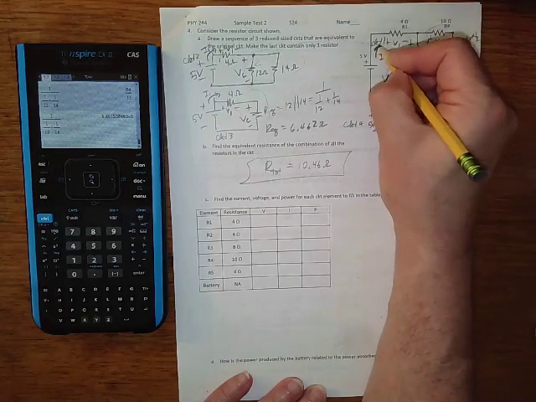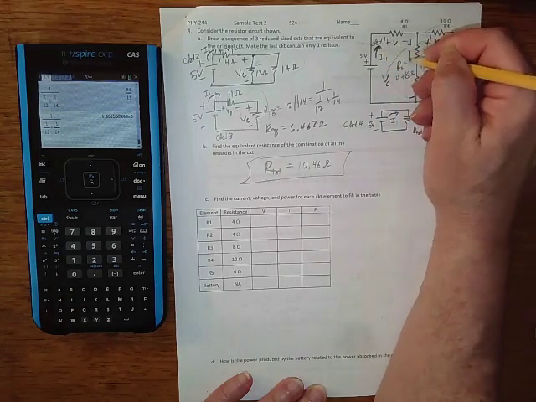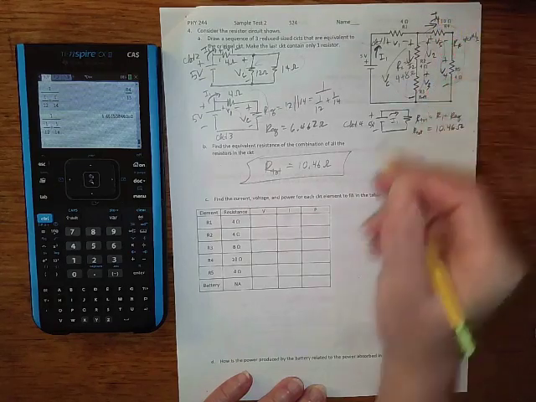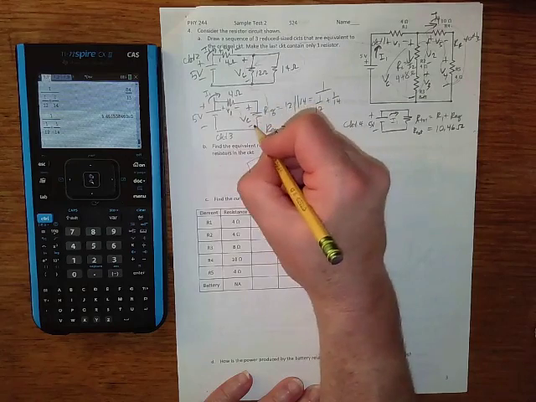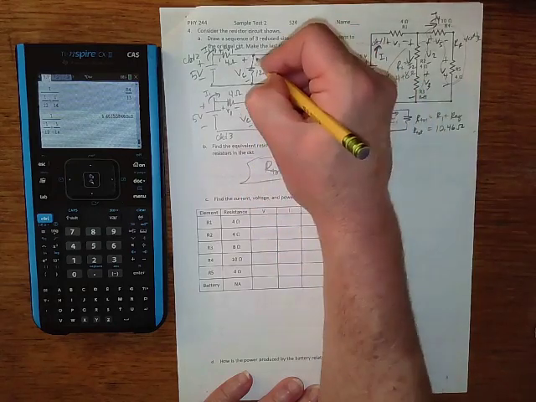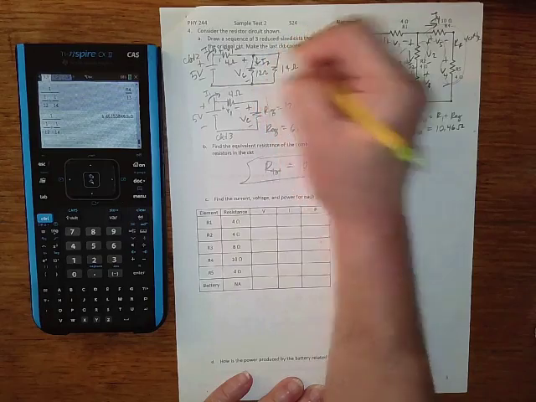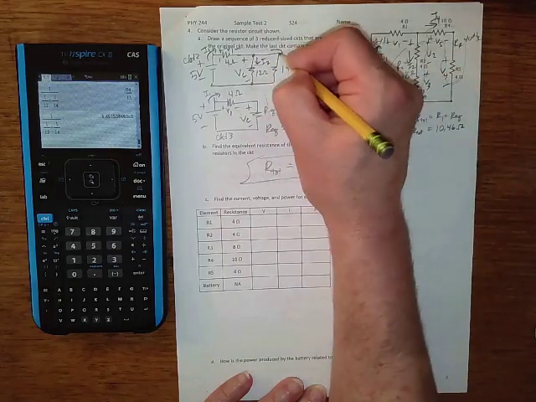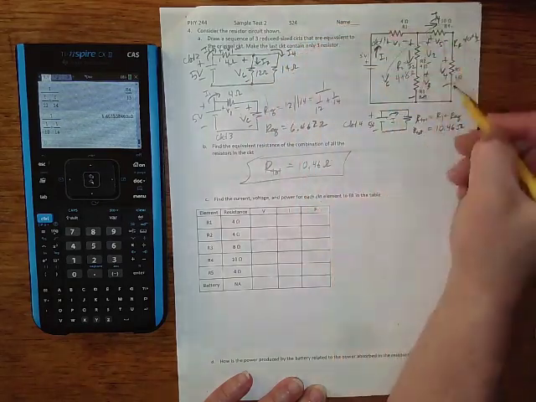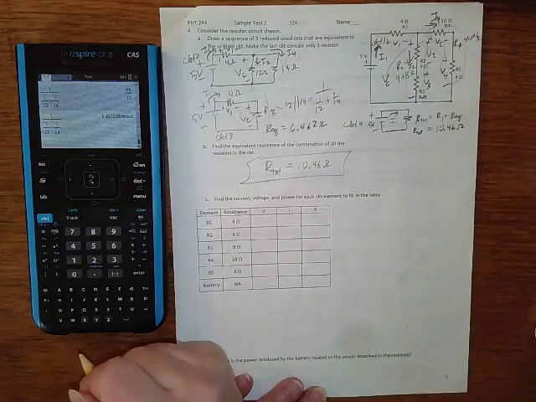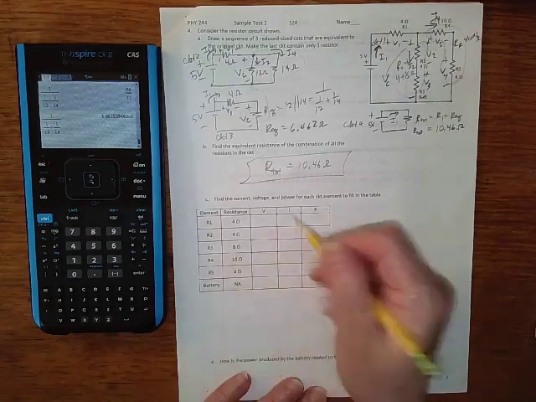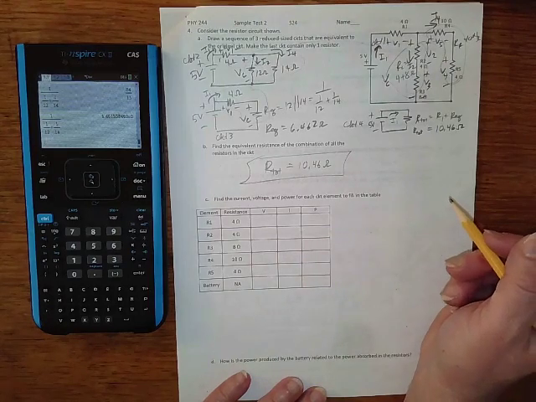Alright, so we've got I1. Let's just call this I2, and let's call this one I4 since it's going through R4. Those currents don't show in this circuit because they're combined, but over here I2 is the current in this parallel combination, so I2 goes through the 12 and I4 goes through the 14. Okay, so we've kind of gone through our circuits and put in the voltages and currents that we're going to need to calculate all of those down here, looks like.